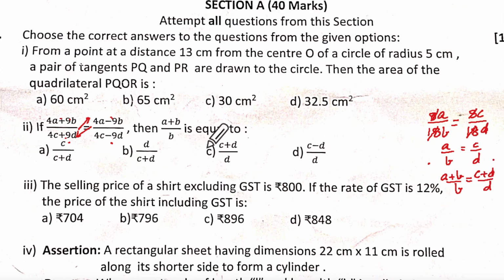Which one it is? Okay. After this you could have done this mentally also. Let us come to the third one.